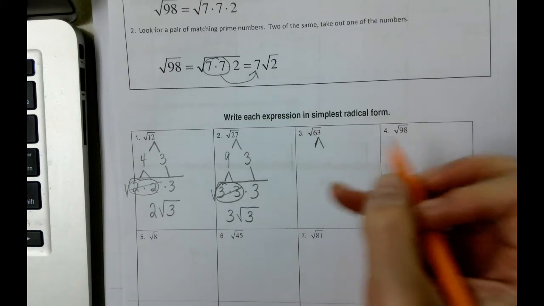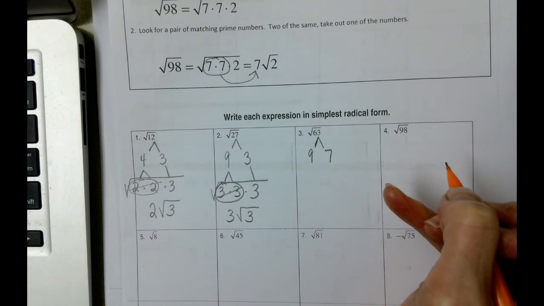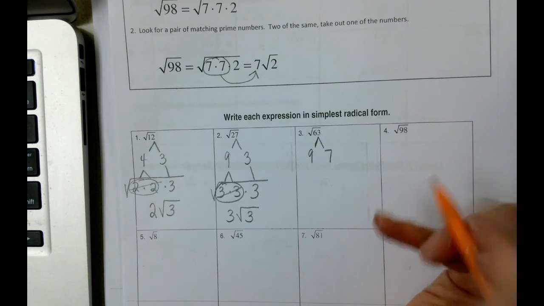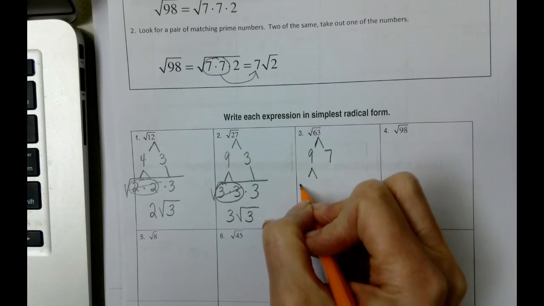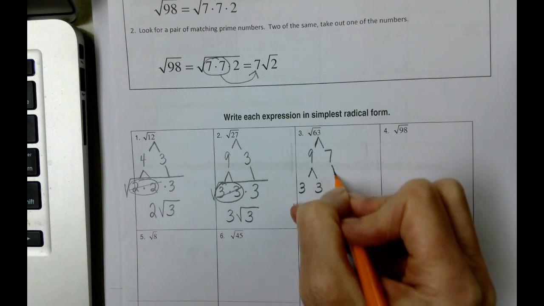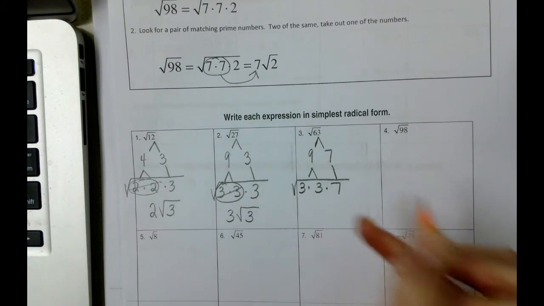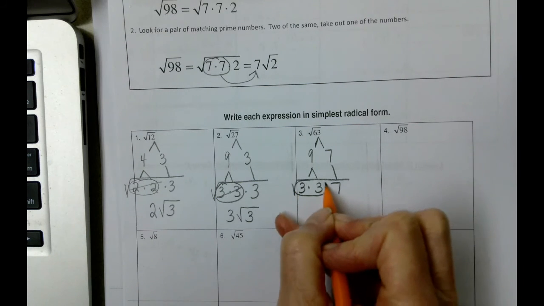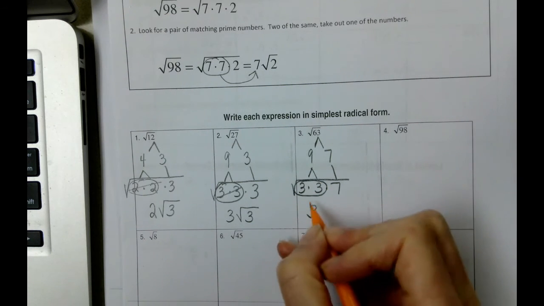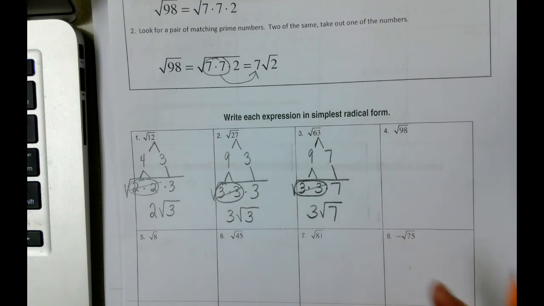Square root of 63. I'm going to pick 9 times 7. You can pick 21 times 3. It doesn't matter what you pick here because we're finding prime numbers. So 9 is 3 times 3. Going to carry down the 7, which is already prime. And what we're looking for is two of the same value to take out 1. We took out the 3, and then we have a single 7.